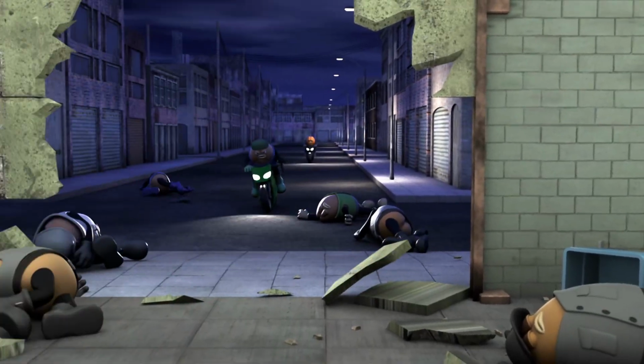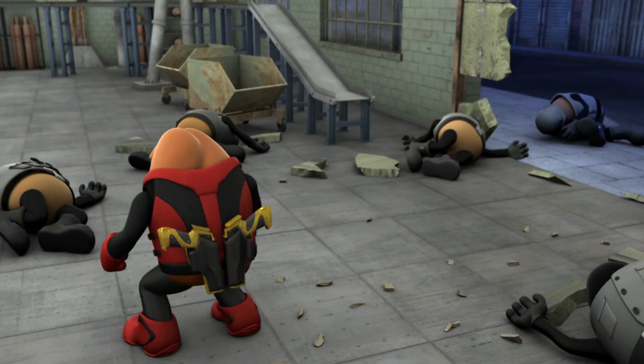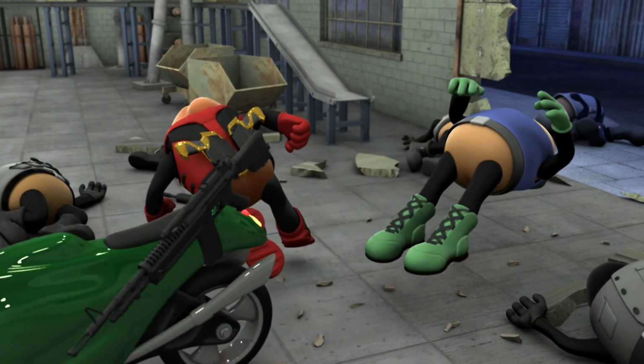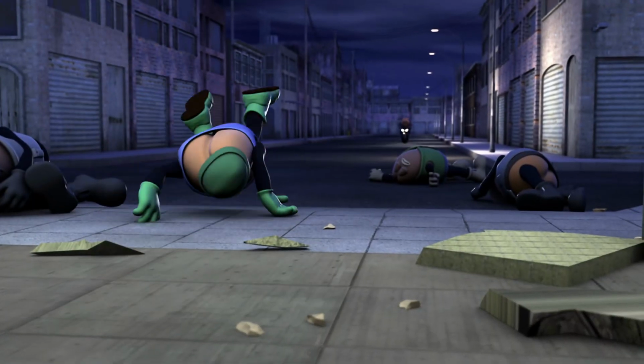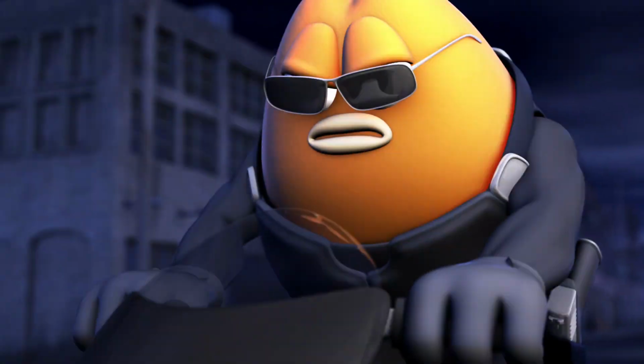So here I had the effect of the glass shattering as that motorcycle hit the building. Hopefully it made the impact look a lot bigger.